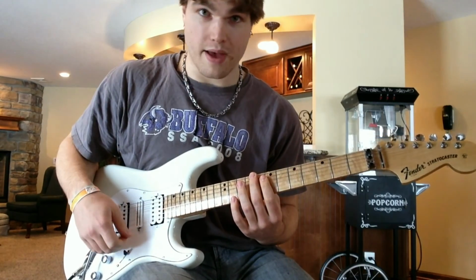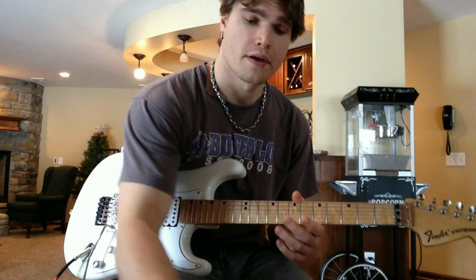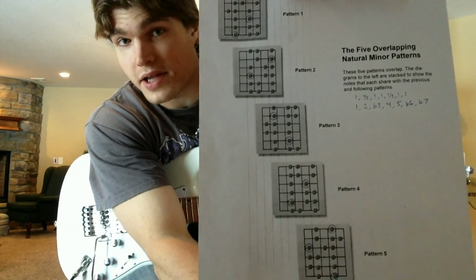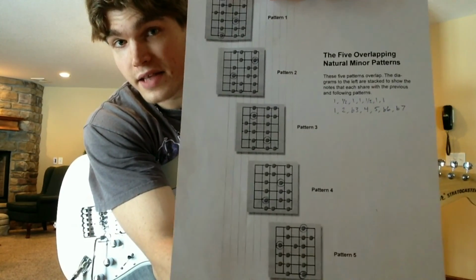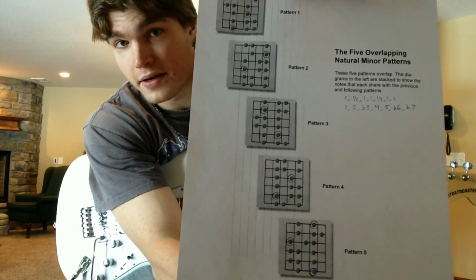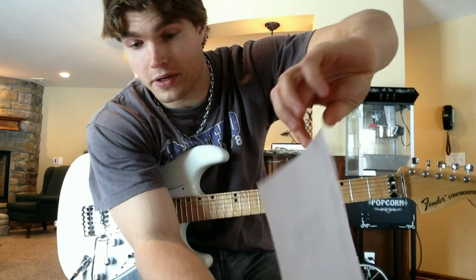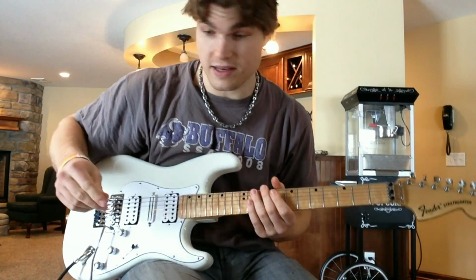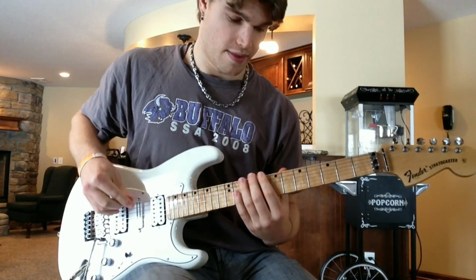Okay, so that was just that pattern. Now, if we're going to play the major scale, like I said before, you start off playing the second note of the second pattern, make that note your root, so in this case C is our root, so C major.